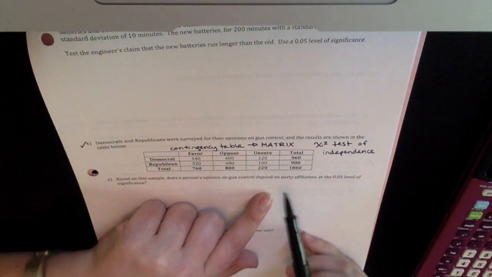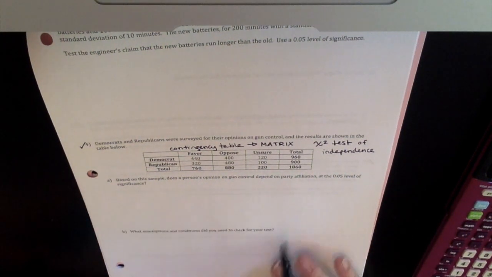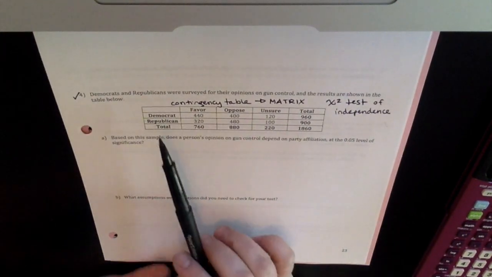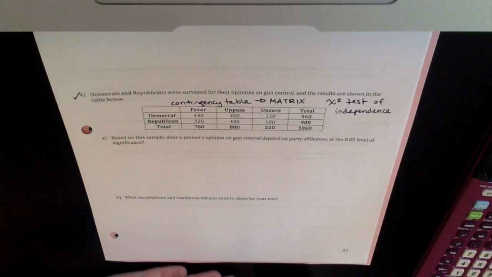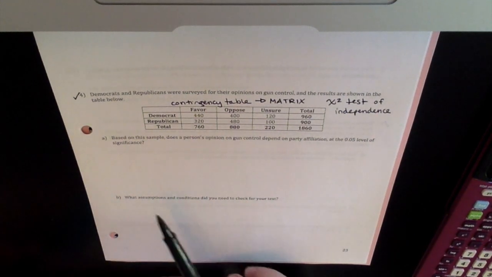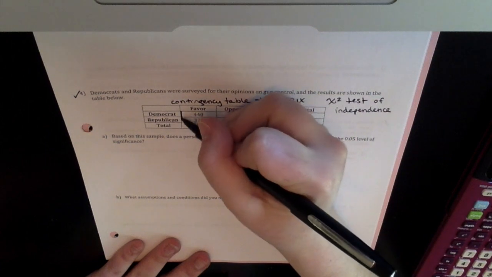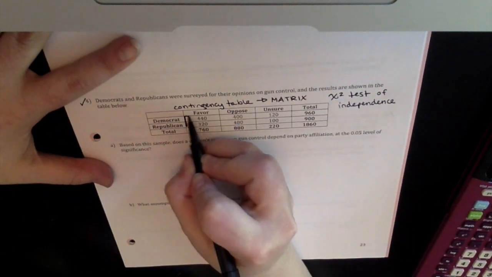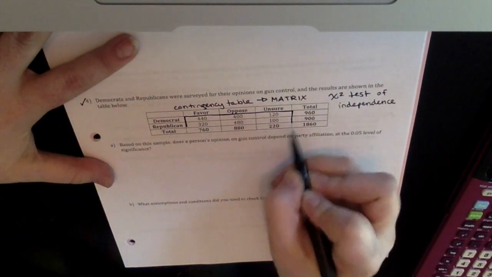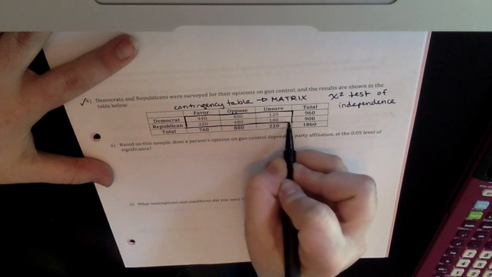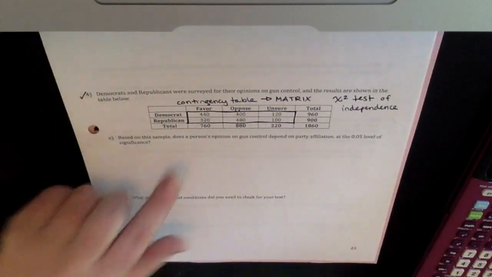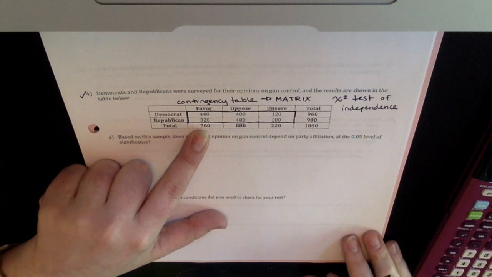Okay, let's just make sure we really understand that that's what's being asked here. So it says, Democrats and Republicans were surveyed for their opinions on gun control. Results are shown below. So we've got, just to be clear, the inside of the table is technically the matrix. We would not include any totals that are given in our matrix.